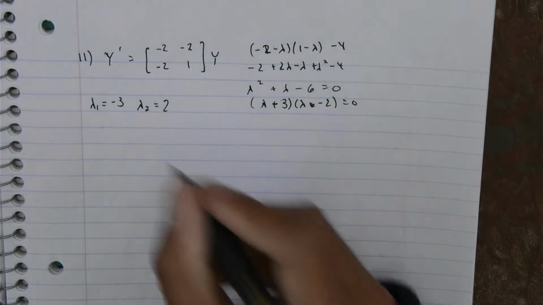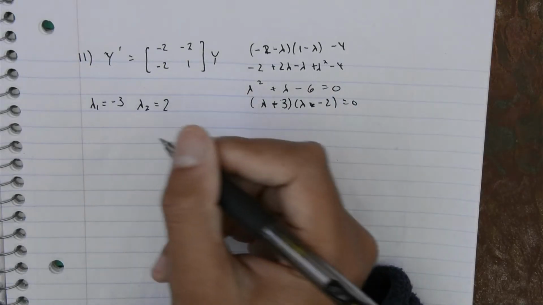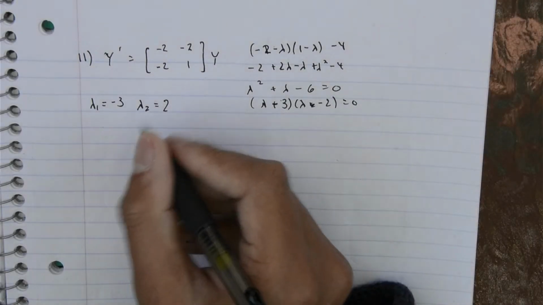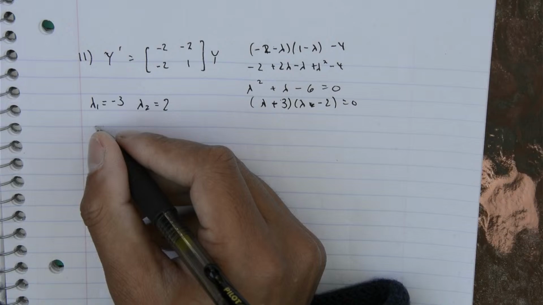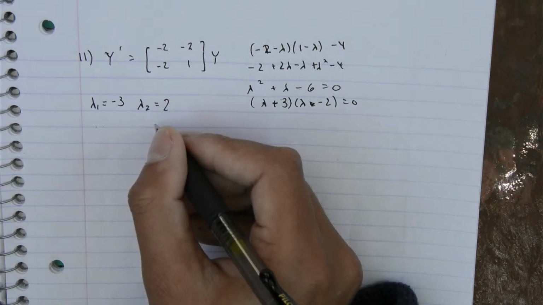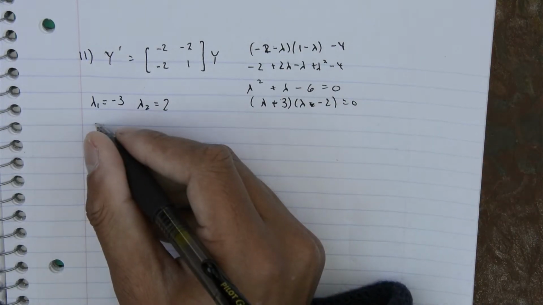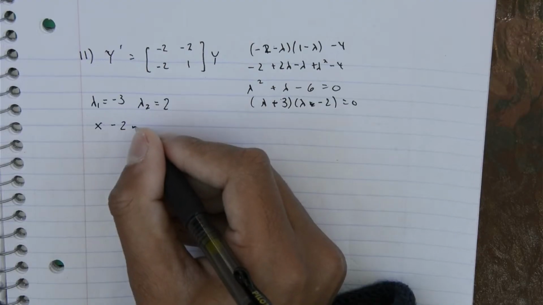Okay, so then we're going to get minus 2x minus 2y is equal to minus 3x. So then we get x minus 2y.